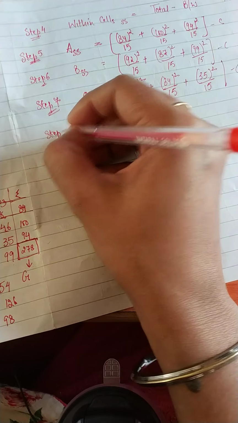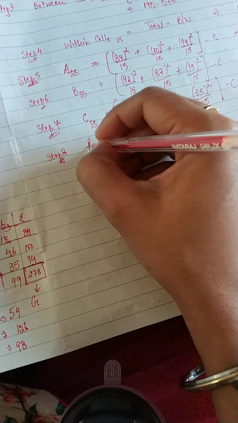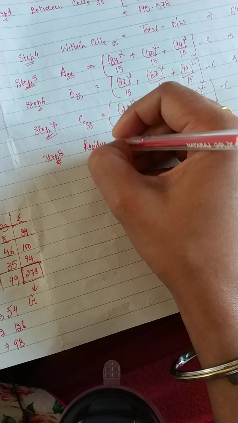And the last step is step number 8, that is the residual sum of square. The residual sum of square आएगा, the formula is this.